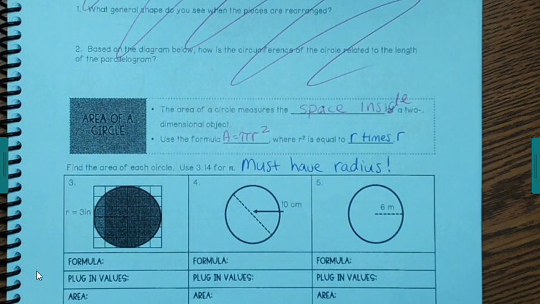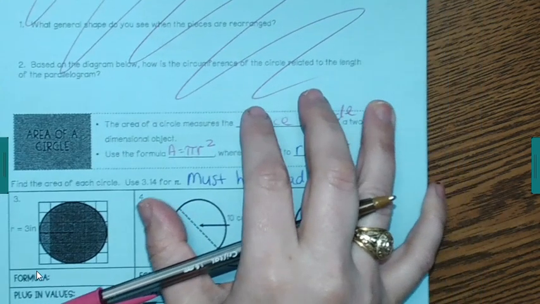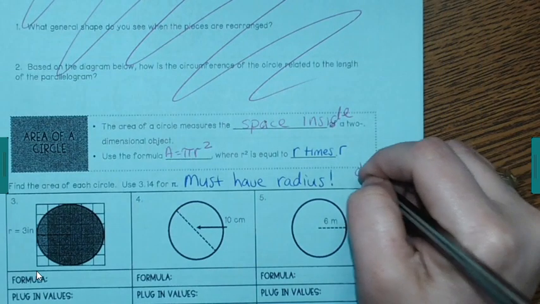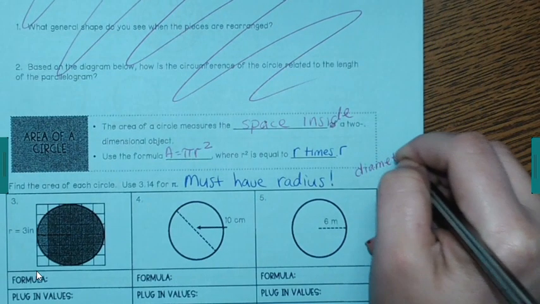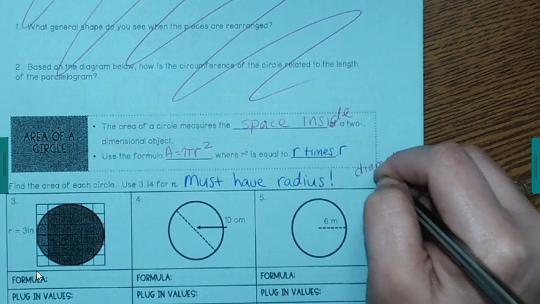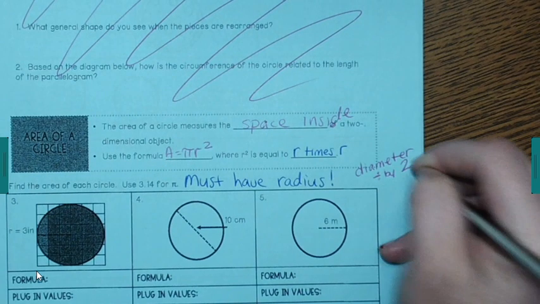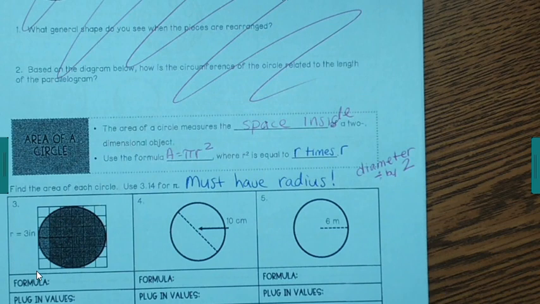So how do you find that? Because radius is like 1/2 of diameter. And how do you find half of something? Perfect. So if they give you diameter, you want to divide by 2. If they give you the diameter, the whole thing, you just have to divide by 2 to get the radius. So first thing we want to do is ask ourselves, did they give me radius? Did they give me diameter?